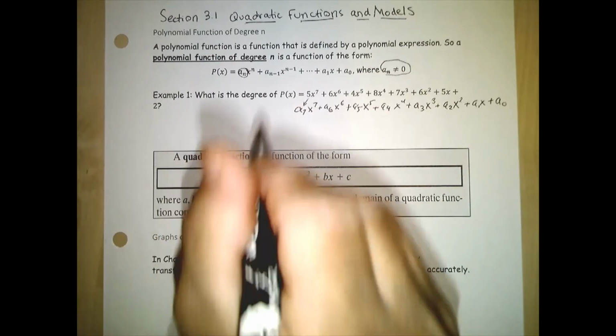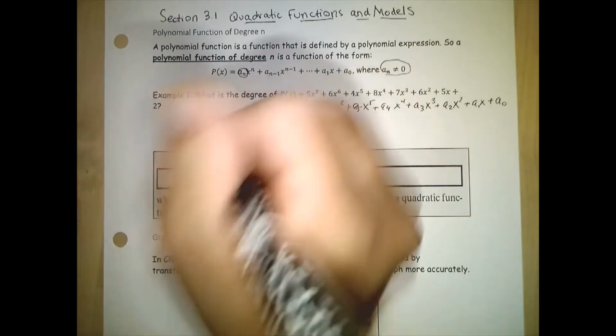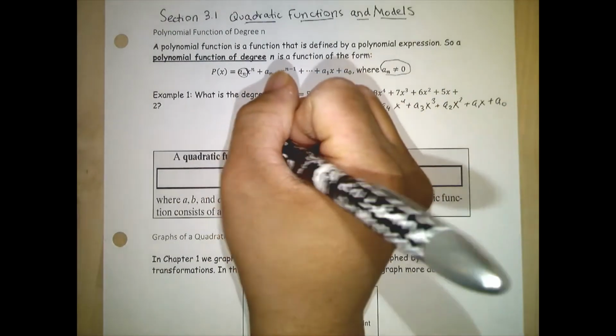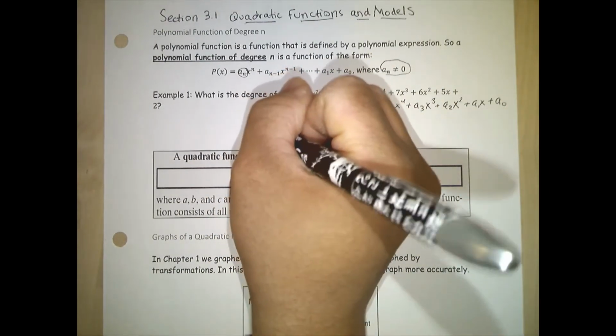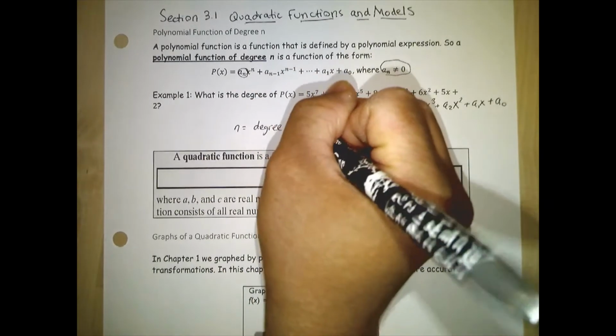So you see that the highest power is 7, and that is the degree, which is 7.